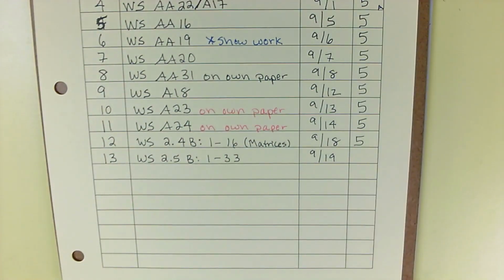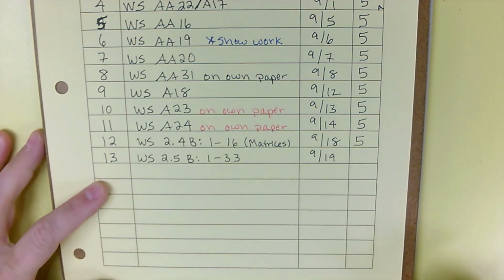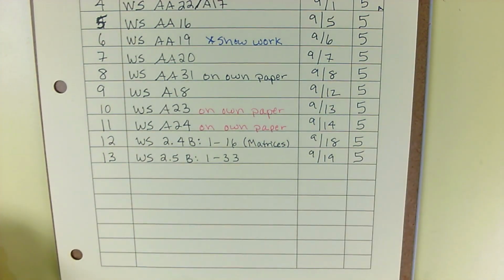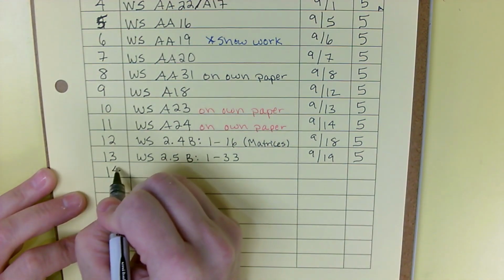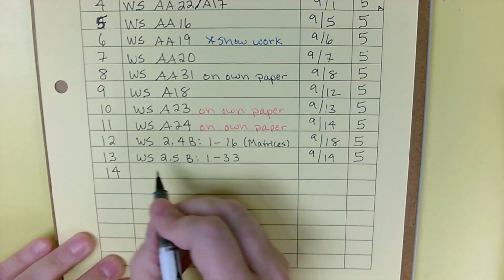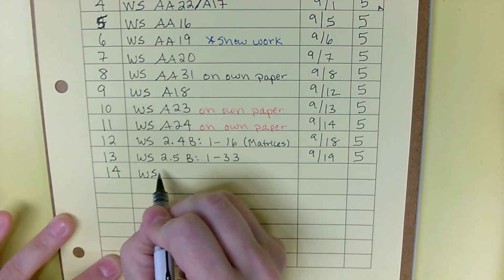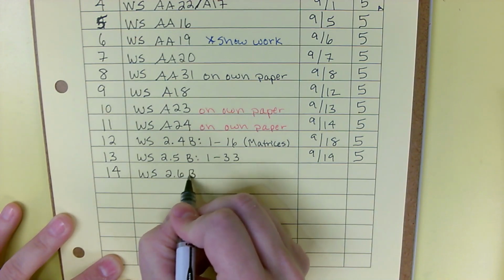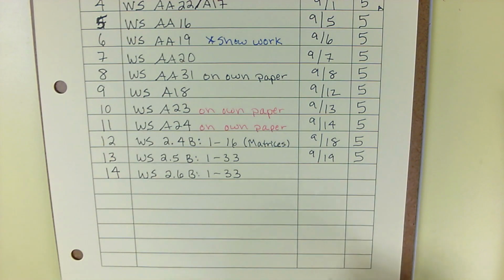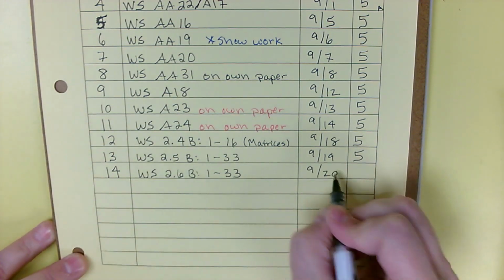Okay, take out your yellow assignment calendar. The one that we corrected was 13. If you did participation, boost your score up a point. And then tonight is number 14, and it is worksheet 2.6b. And again, we're going to do 1 through 33. We're going to skip the story problems for now. This is due 9/20.